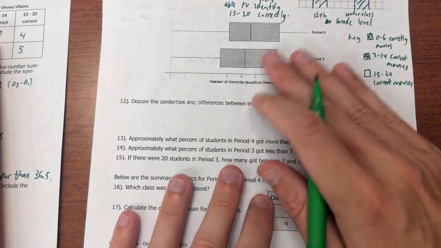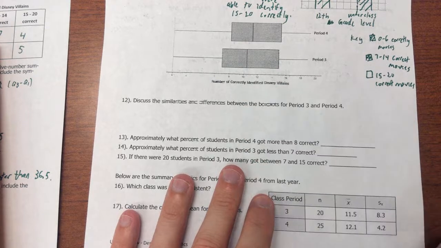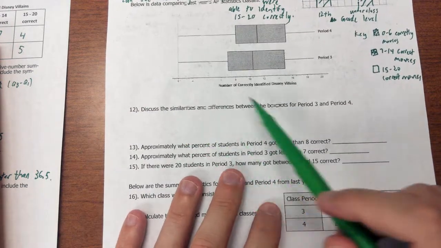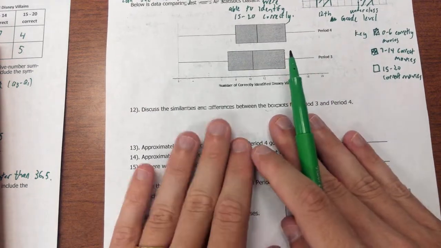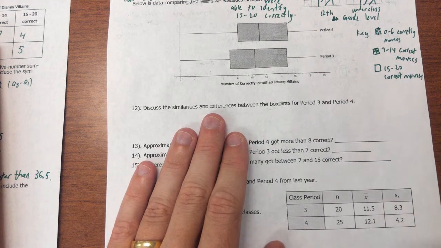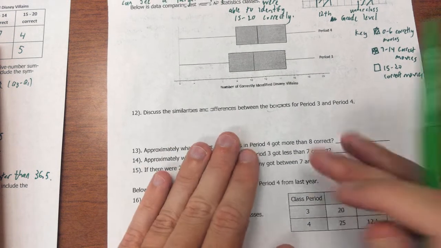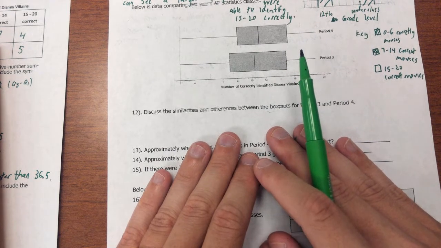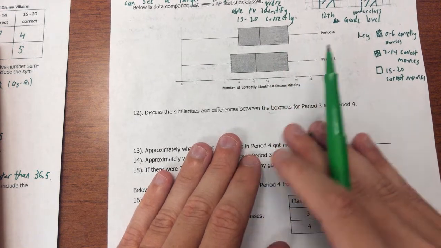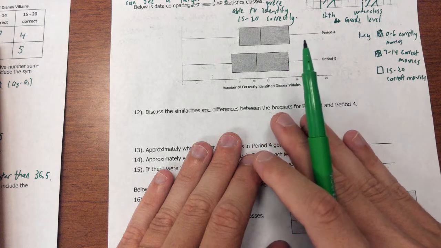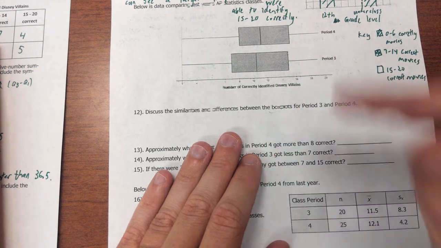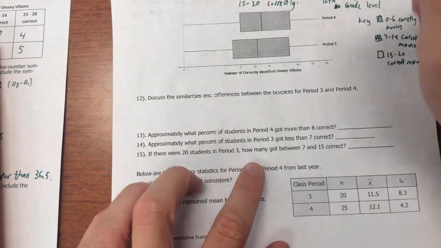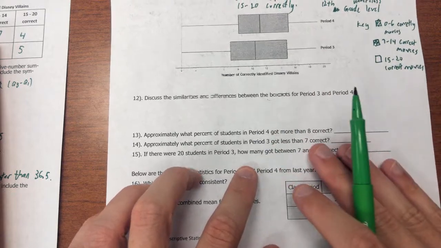Jumping down here now, we're comparing these two data sets to each other. I'm going to let you read through mine. So the one thing you would want to make sure that you include here is our comparative language. So greater than, less than, similar to, that sort of stuff. So make sure you include that when you're writing about the similarities and differences of these box plots. Let's play around.